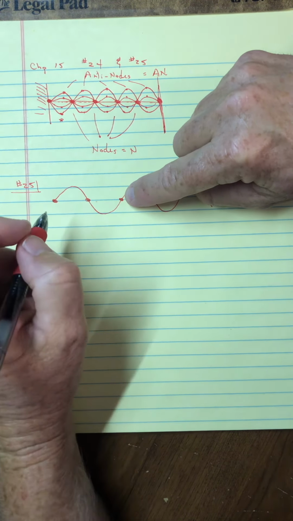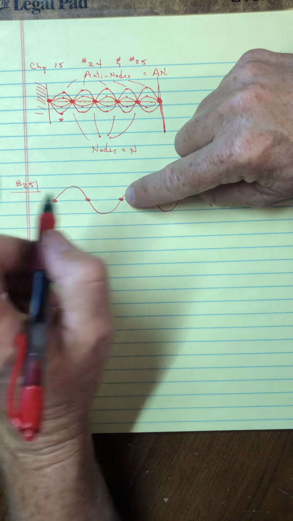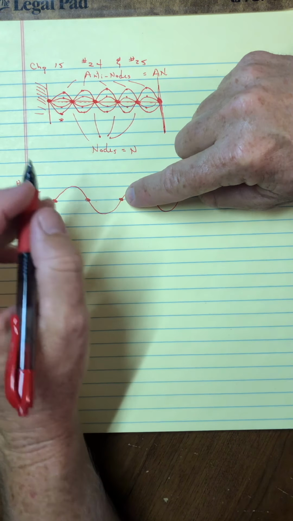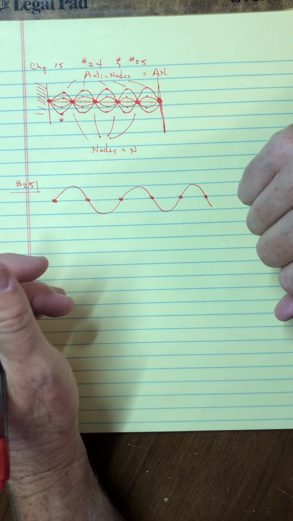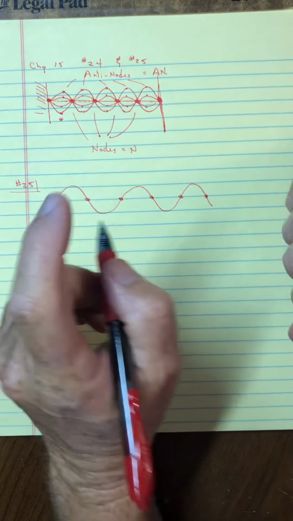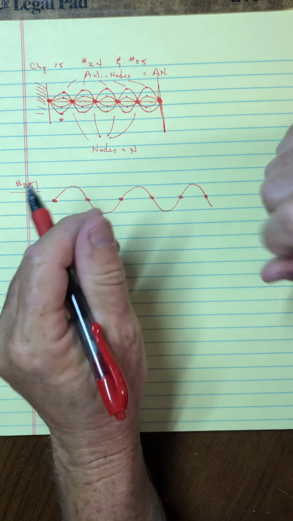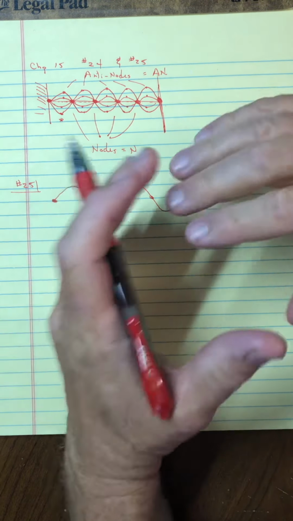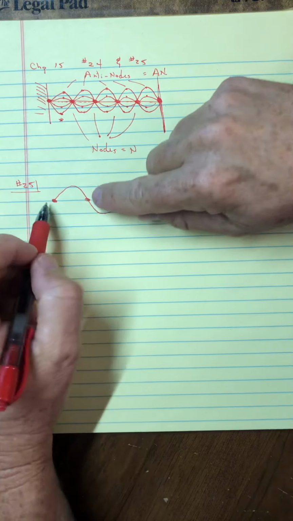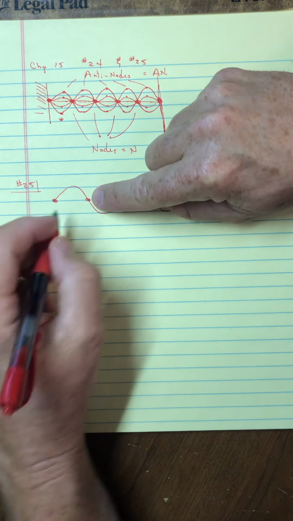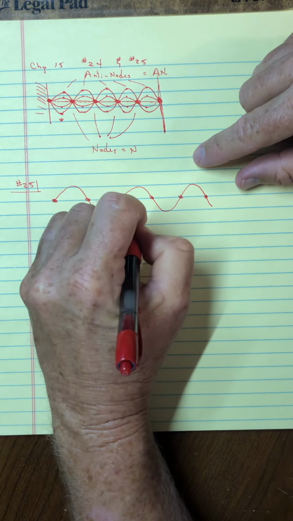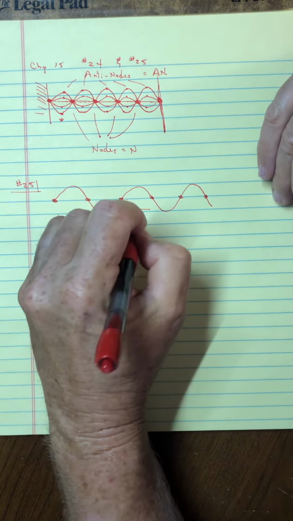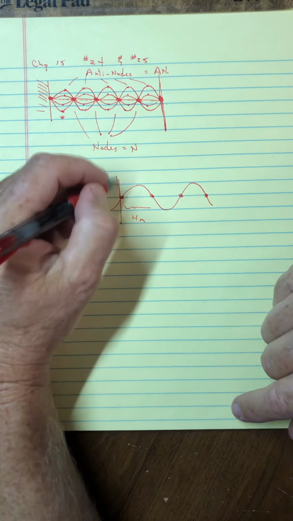But for this problem, it says, what is the fundamental? And that gives it away. The fundamental would be the lowest frequency or longest wavelength. And we know that it is 4 meters from node to node. So the one that would make the longest wavelength is where this was the 4 meters. Well, you could picture it here if you would rather. It doesn't really matter. I just drew one so I can kind of forget about the rest.